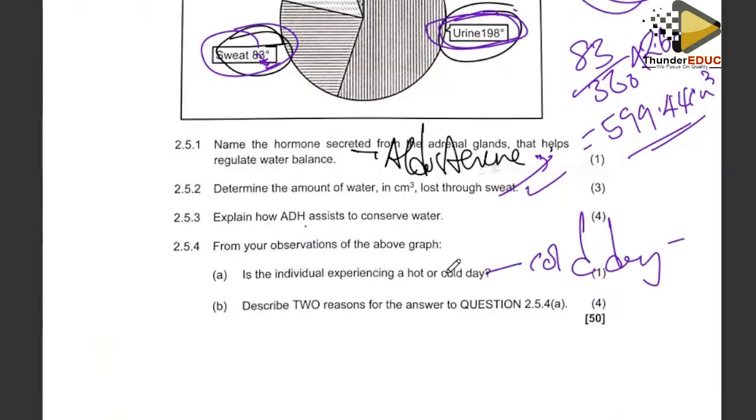Describe two reasons for your answer. Yes, we have high production of urine. During a cold day, the sweat is produced less. More urine is being produced, meaning that more wastes are being lost as urine. So more urine could be a mark, less sweat, those are two marks. We know that during cold we sweat less and urinate more, meaning that most of the wastes go with the urine rather than the sweat.